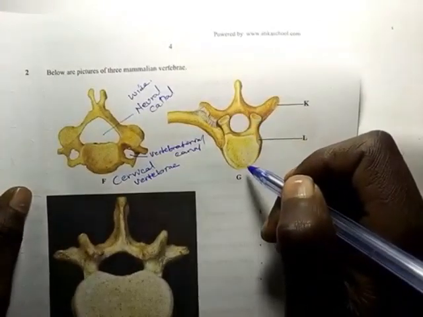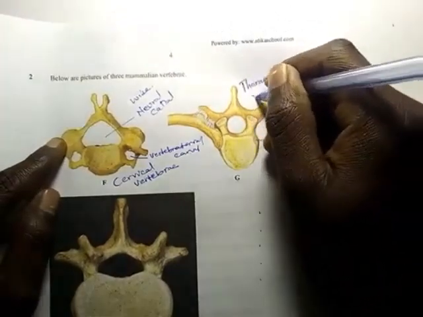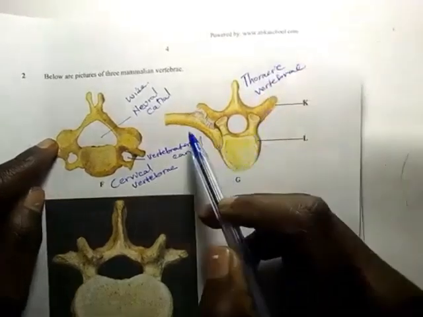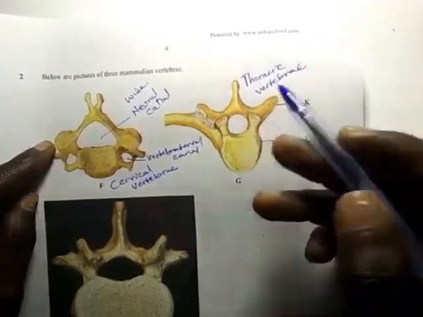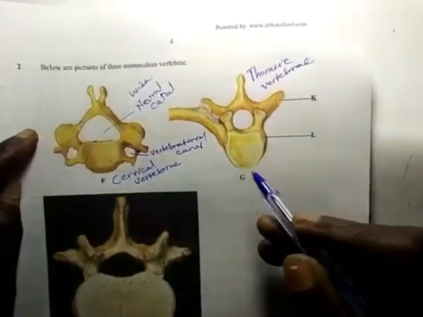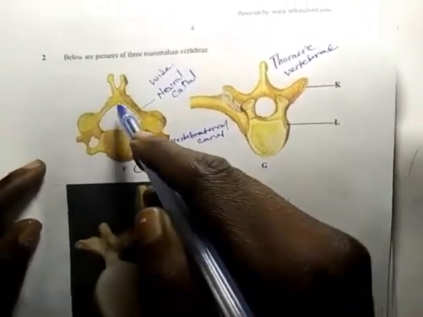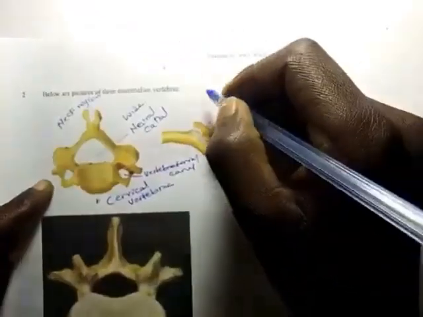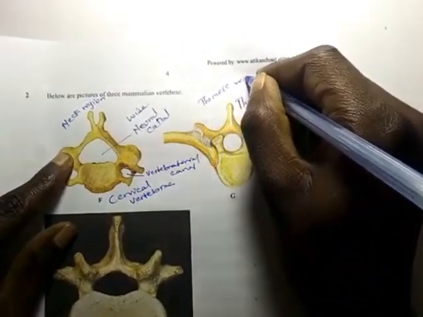G is thoracic vertebrae, because this has many extended projections. That's why you say this is thoracic vertebrae. This cervical is found in the neck region, and this one is found in the thoracic region.